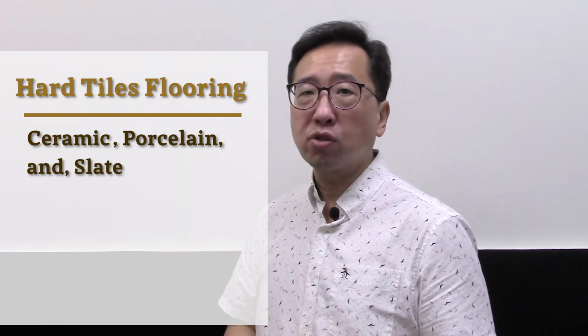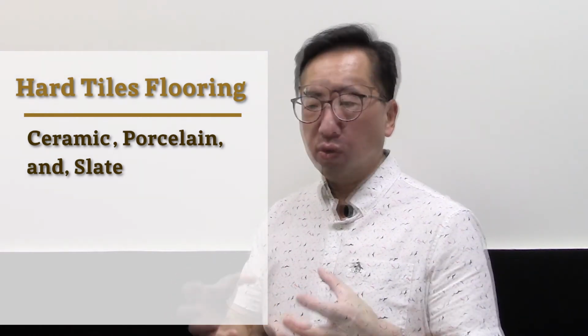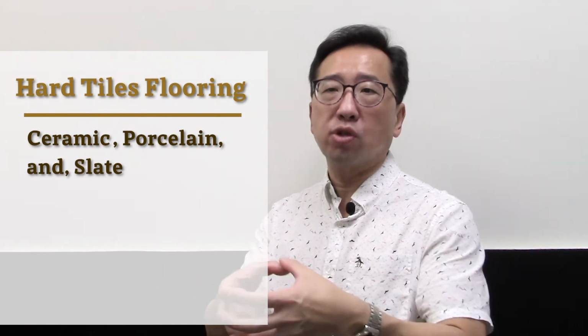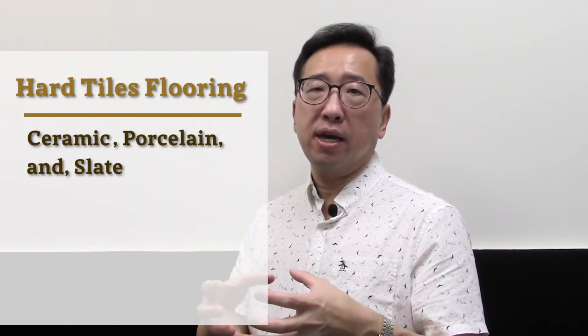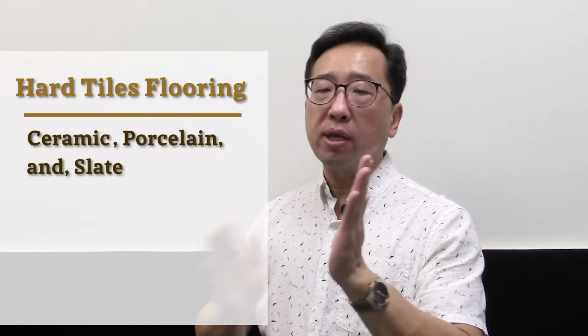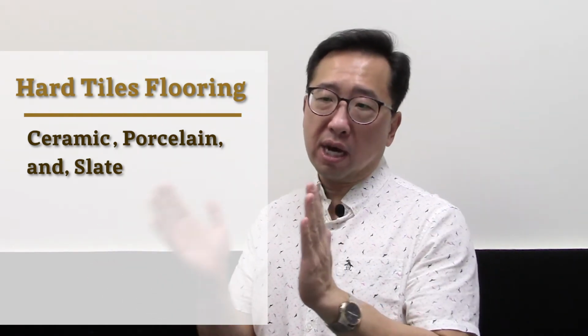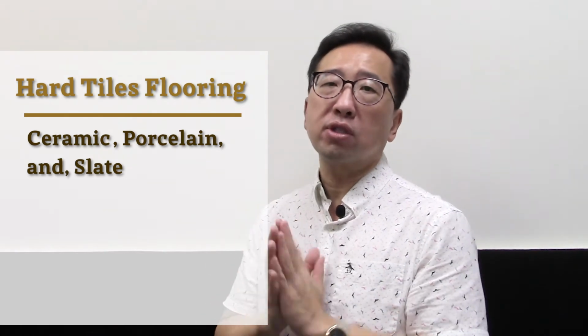That is ceramic, because when they do the process, they use clay. The clay is the plain color, the original color. After they make the clay into the shape of the tile, they put color on, and then they bake it. So that's why the color is only on the surface. That's how ceramic tile is made.